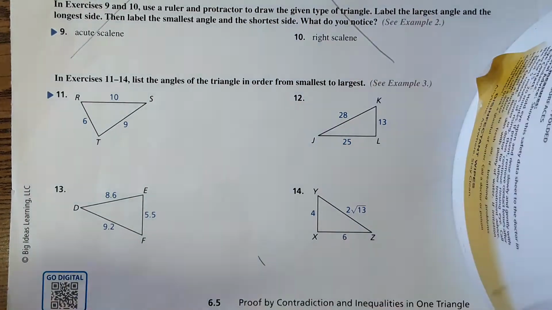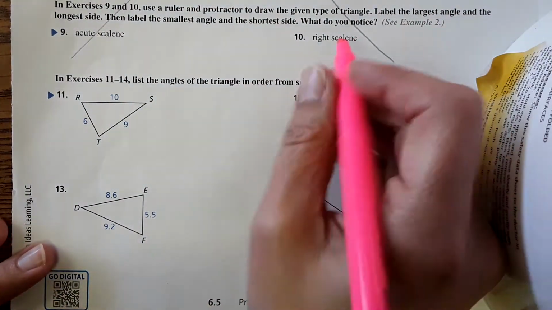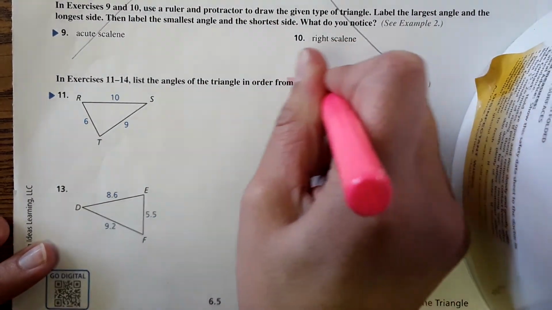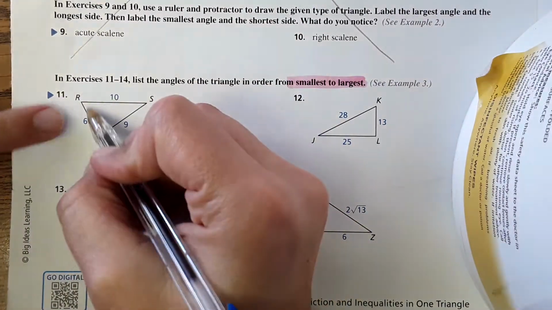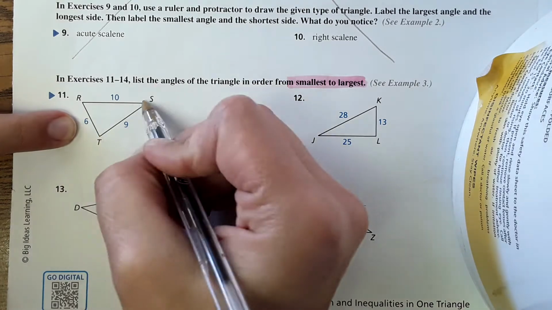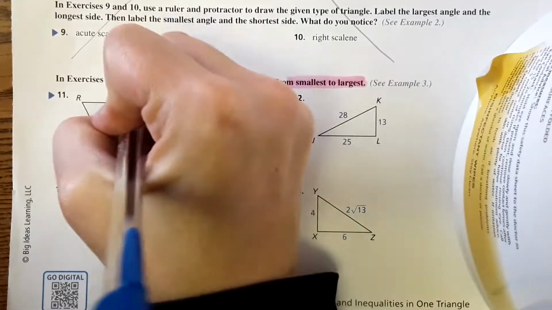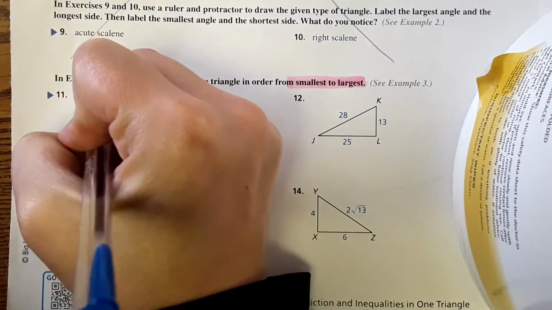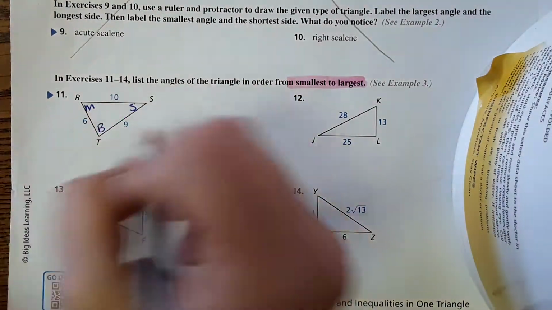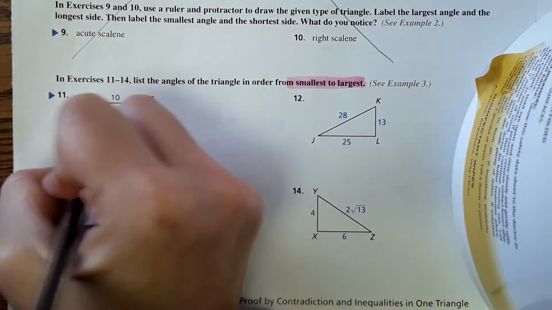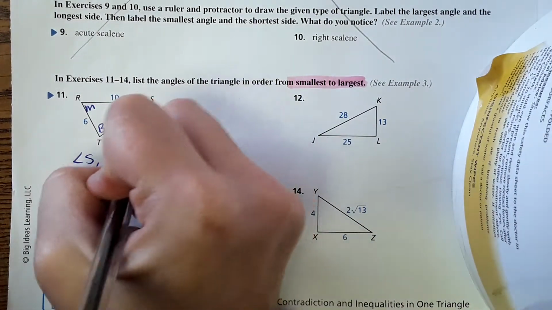It says list the angles in the triangle from smallest to largest. Okay, we can do that. So remember, the shortest side, the angle opposite to that would be the smallest angle. And then we have medium and big or long, however you want to think of it. And then I can order them from smallest to largest. So angle T, then angle R, then angle T.